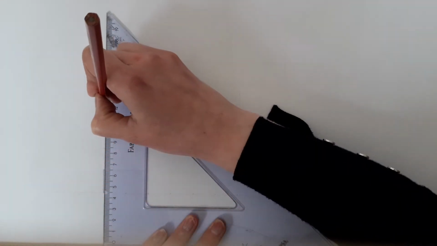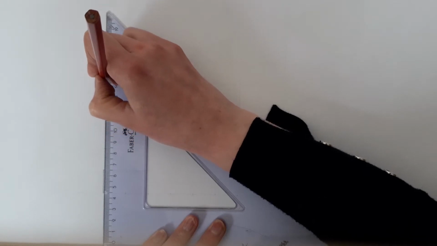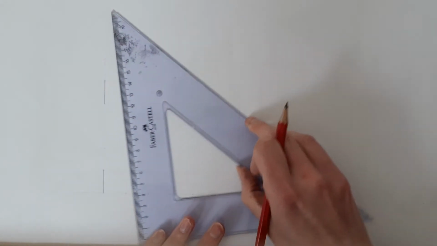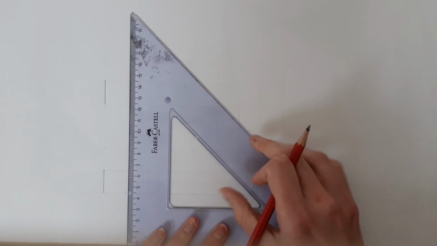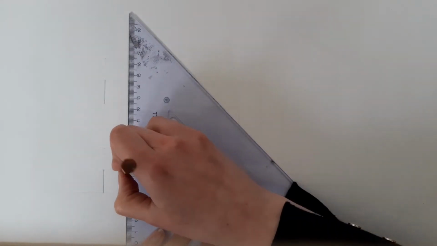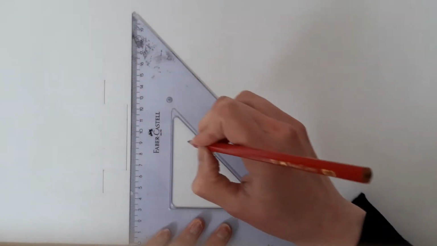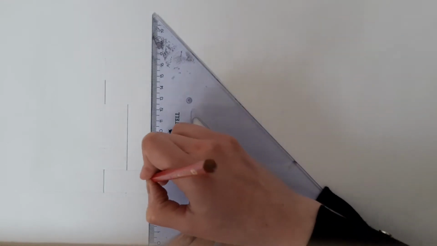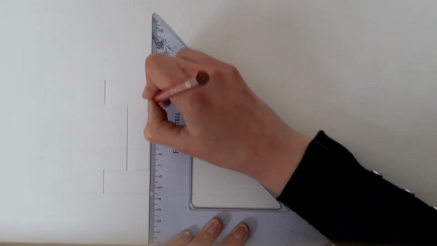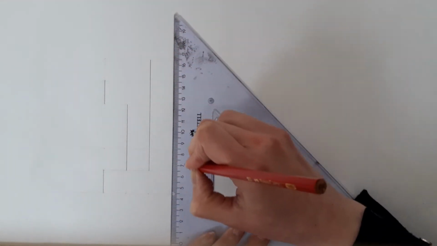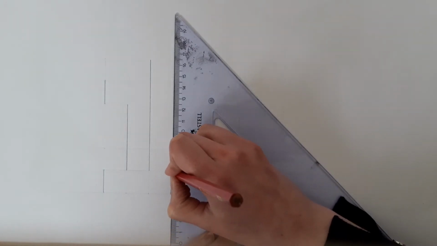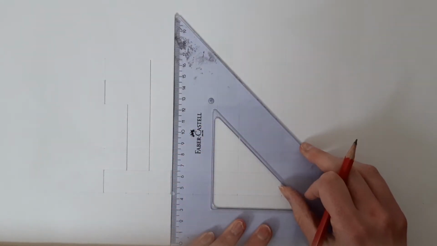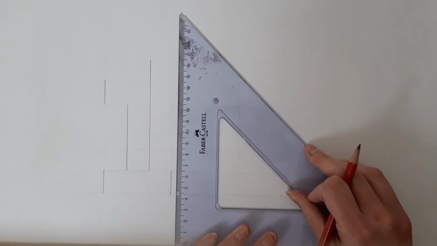And we're skipping for 60 and then another 20 up. Okay, so they're all the vertical lines for the number 1. Now for the 4.